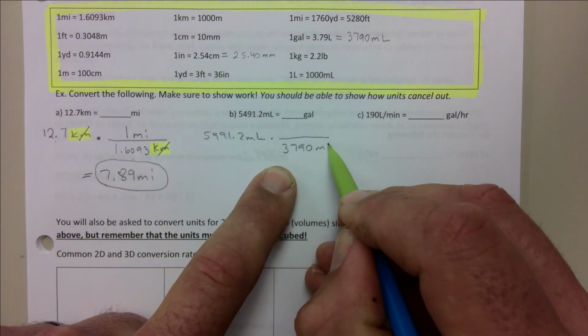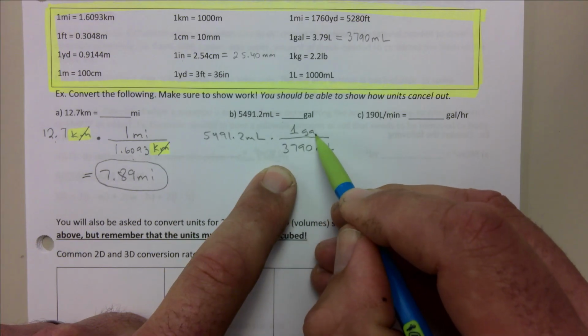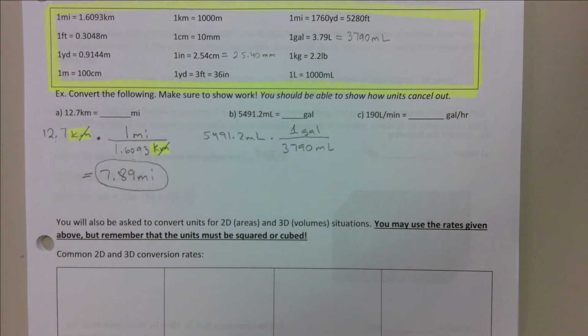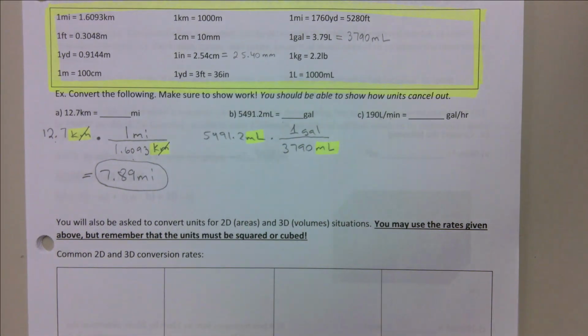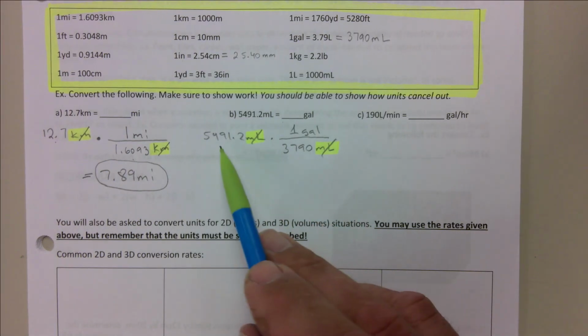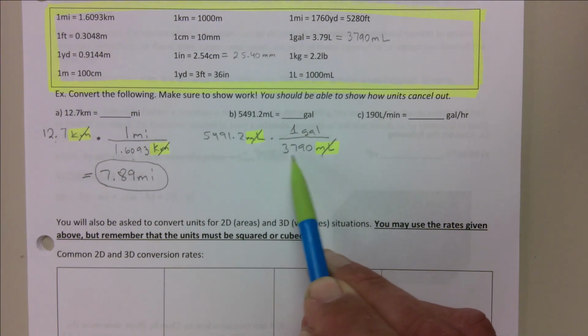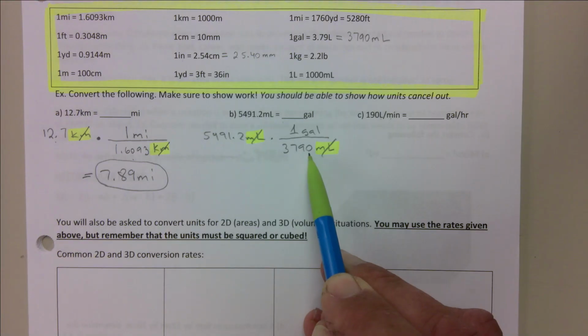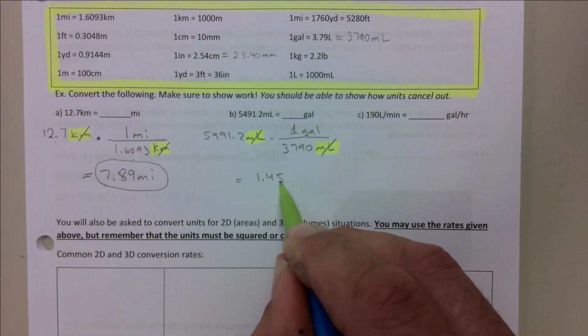Please tell me if I make a mistake before I finish the question, all right? I'd appreciate that. Milliliters there, they cancel out. If you multiply this by 1, and then that answer gets divided by the only number in the denominator, 3790, you get 1.45 gallons.